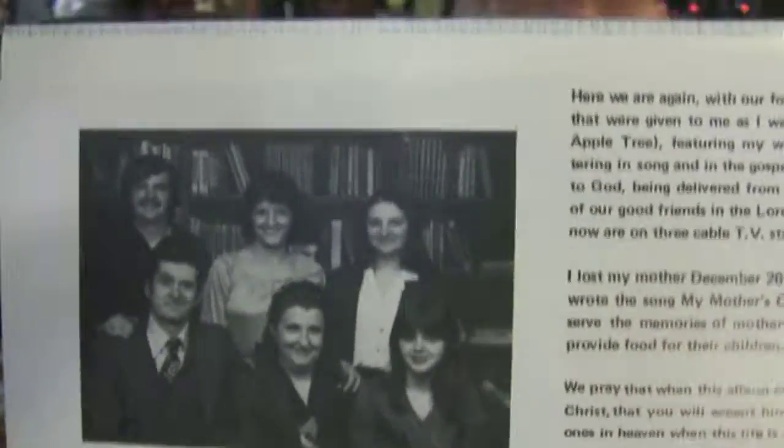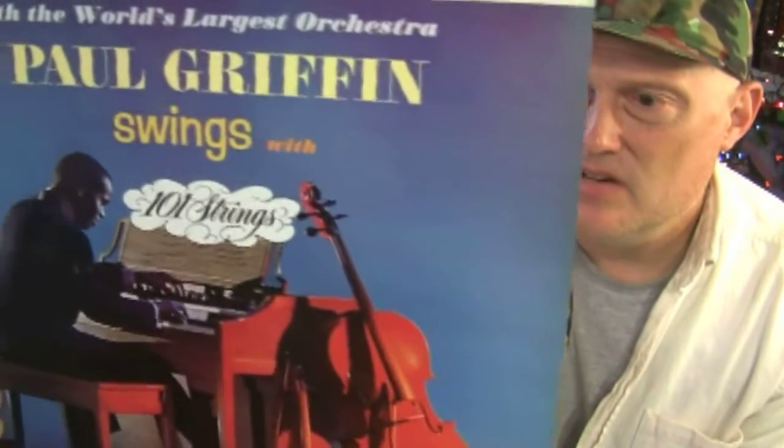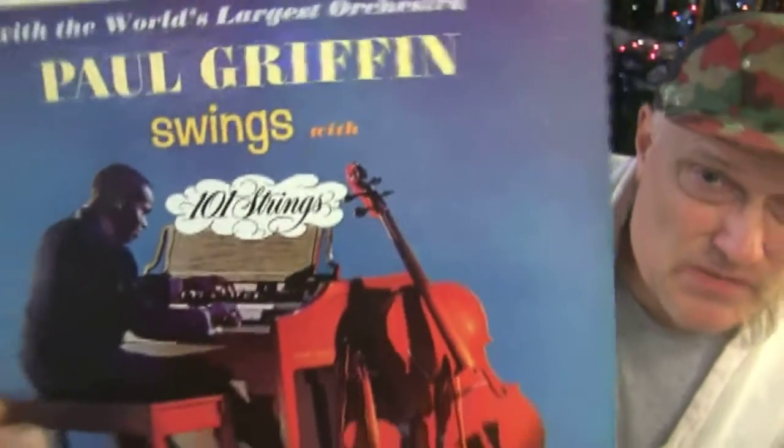Can you see him? Paul Griffin swings with 101 Strings. Satin Dolls on this. Body and Soul. That should be fun. Whenever they mix something else in with the 101 Strings, or try to do something from the 60s, it can be fun. This looks like a great record.